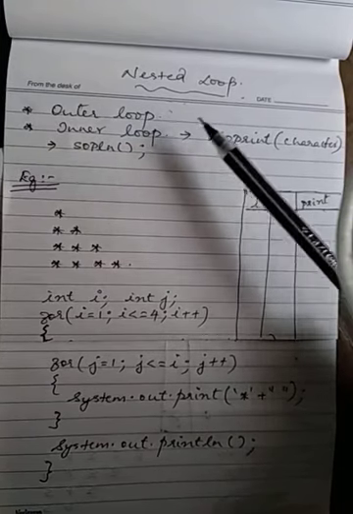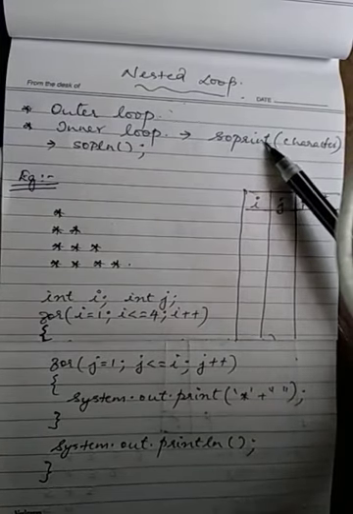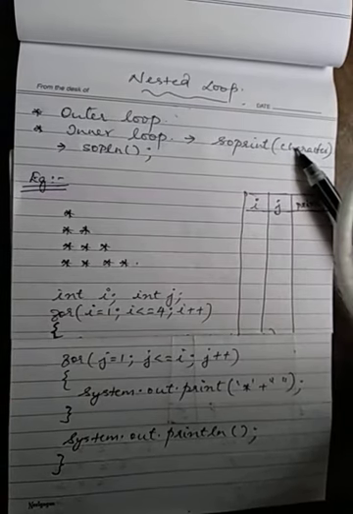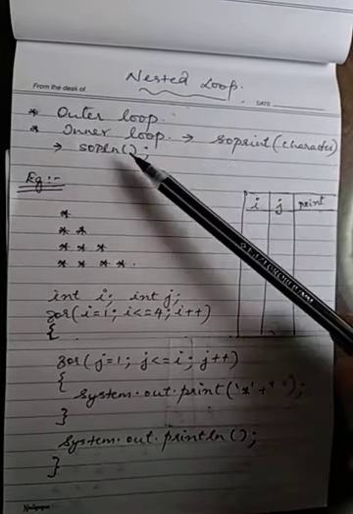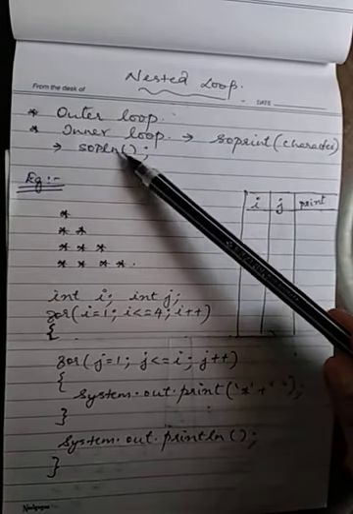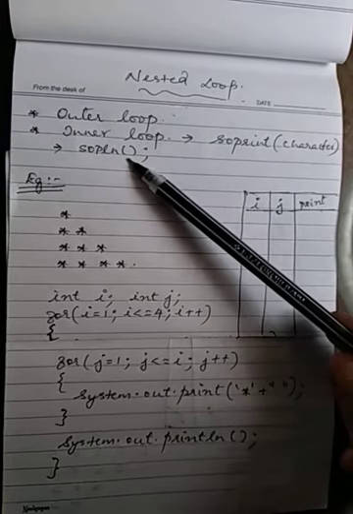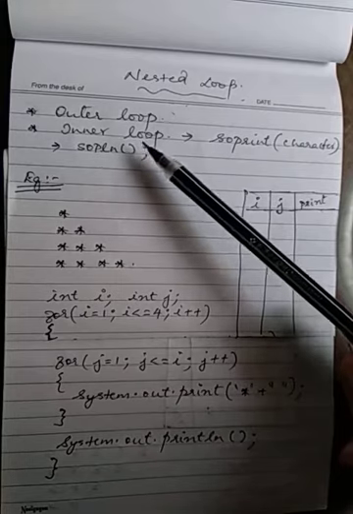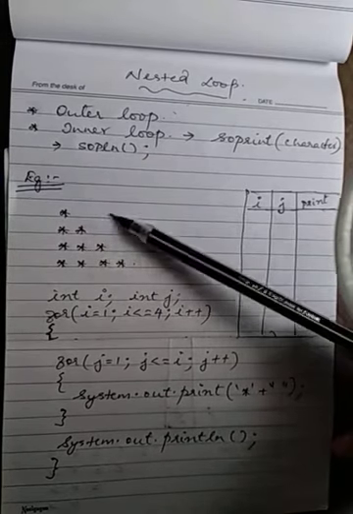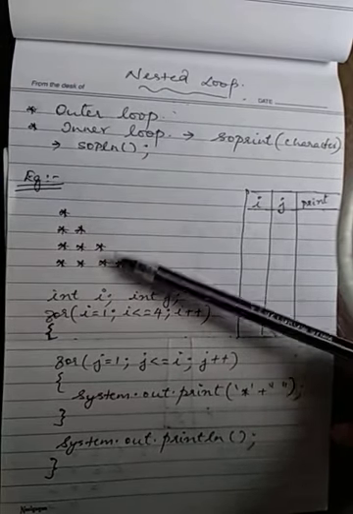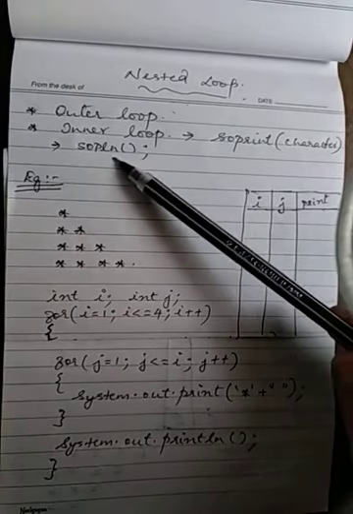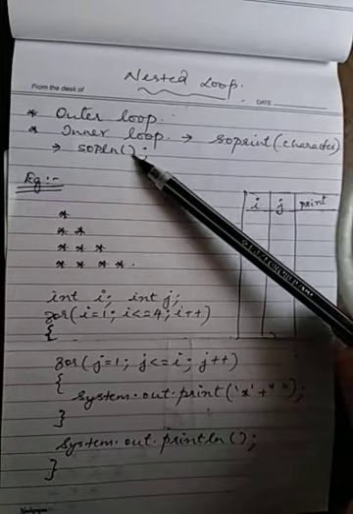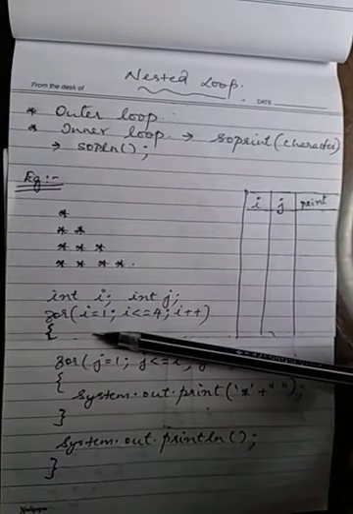Then inside the inner loop, we will use System.out.print, and we will print the corresponding character. And after closing the inner loop, you have to use System.out.println with brackets. This is because to move from one row to another row, we have to bring the cursor to the next line. To bring the cursor to the next line, we use System.out.println.